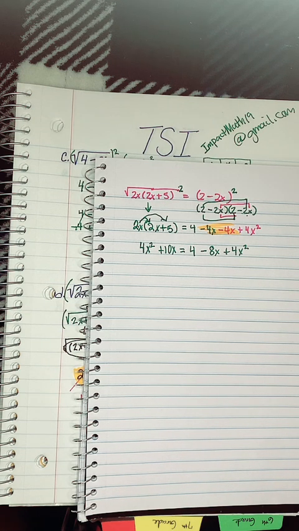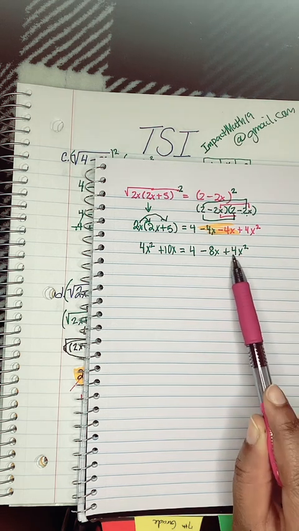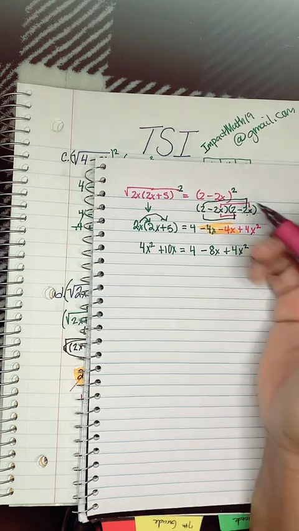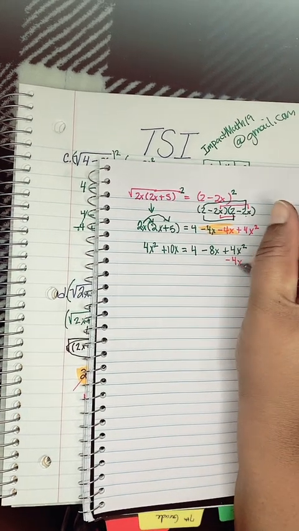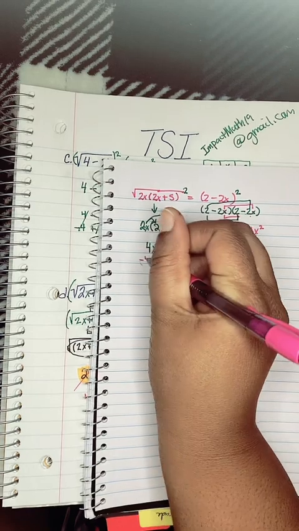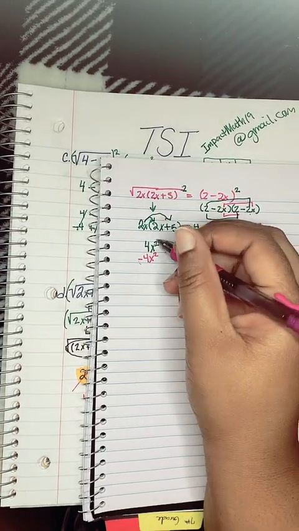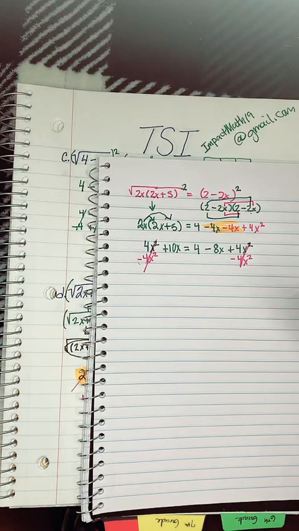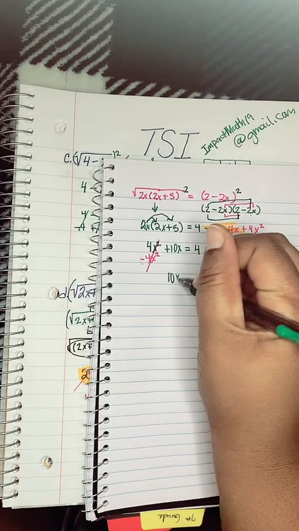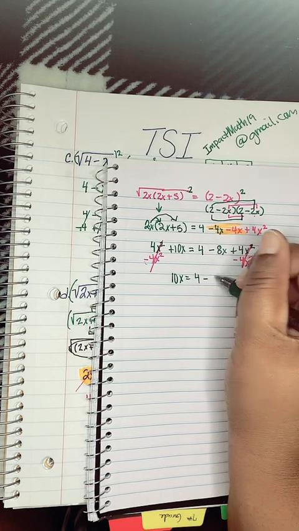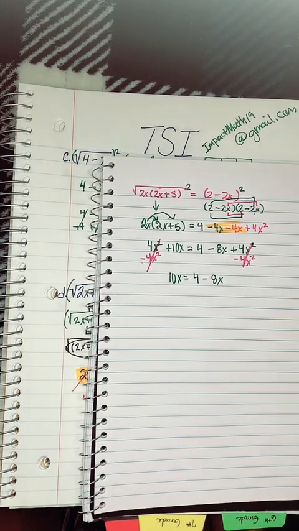The 4x squared terms cancel out. Good. Yes. Okay, so if we move this positive 4x squared to the other side, I'm going to do the opposite by minusing. So here, 4 minus 4 cancels. So I'm going to drop down my 10x equals 4 minus 8x.